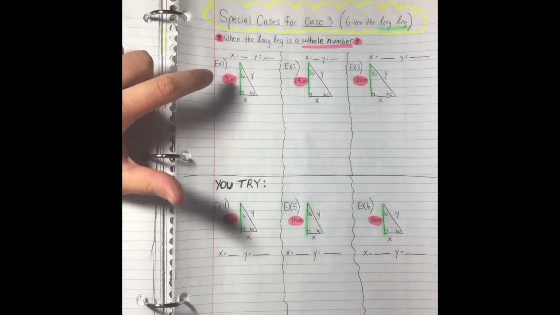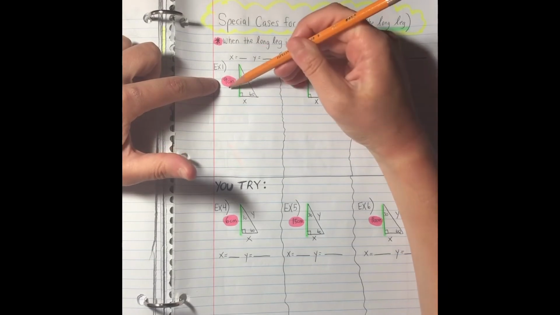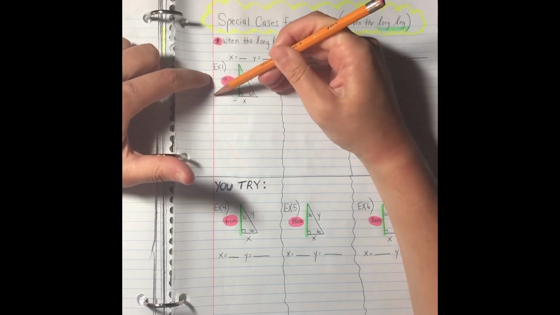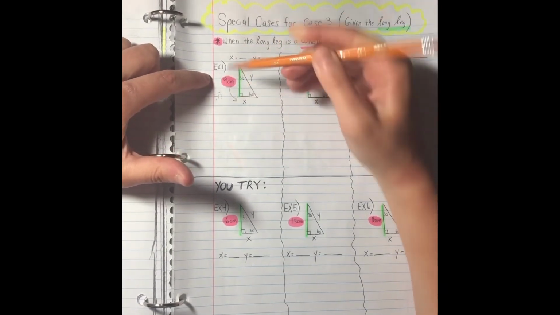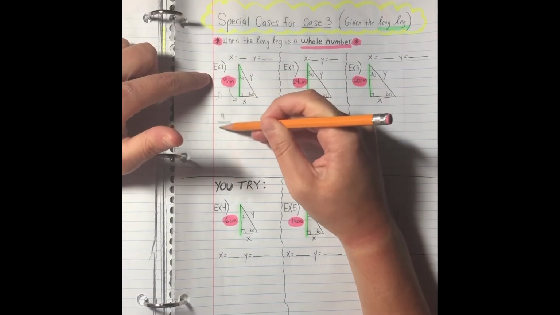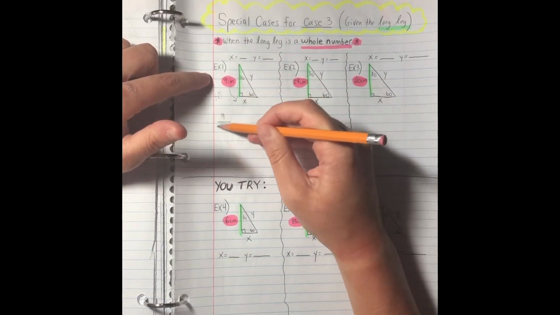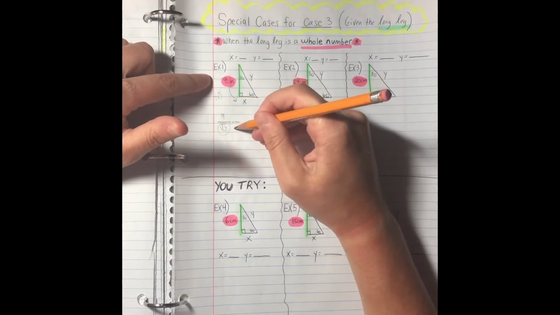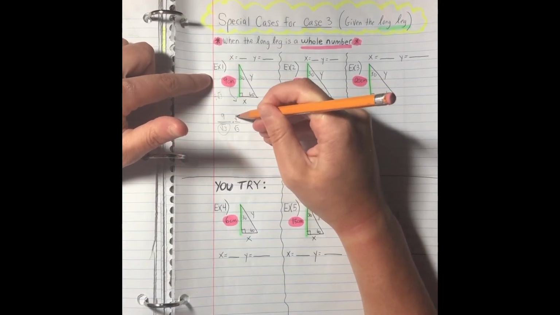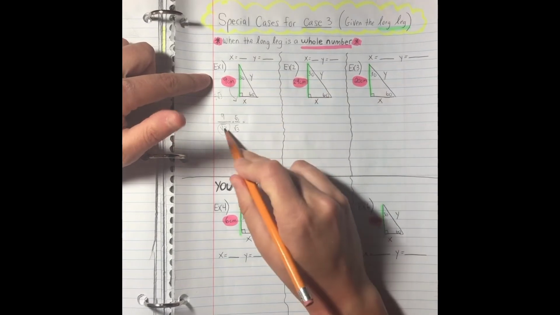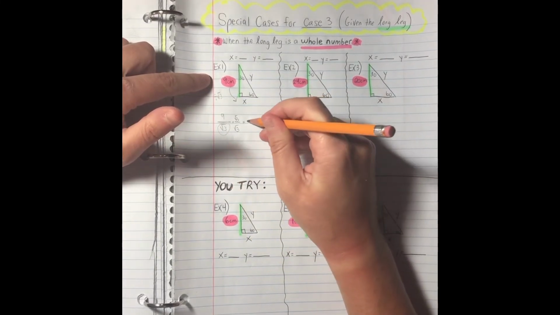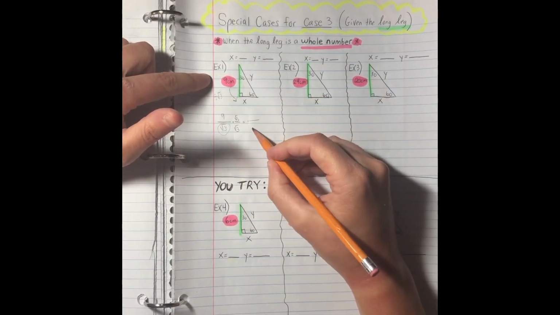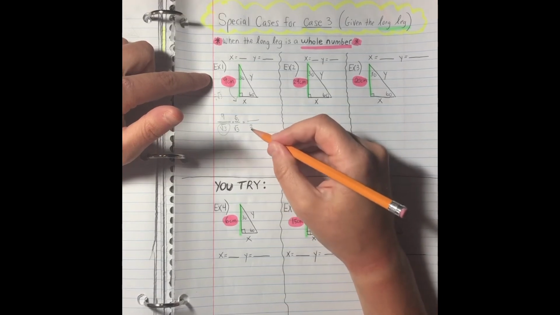Okay? So when my long leg is a whole number, if I'm given the long leg to find the short leg, what I need to do is just divide by root 3. So if I go ahead and rationalize, do 9 divided by radical 3. We know we can't have a radical in the denominator, so to rationalize, we're just going to multiply both top and bottom by root 3. Radical 3 times radical 3 is going to give me radical 9, or the square root of 9, and I know the square root of 9 is just the whole number 3.